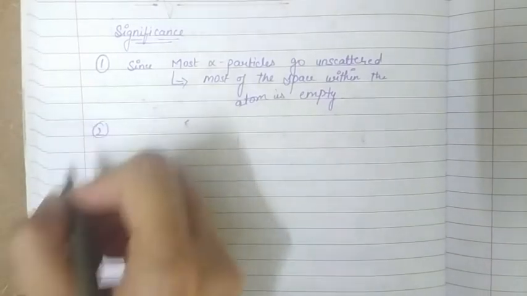Now, the second thing is, to explain large angle scattering of alpha particles, Rutherford suggested that all the positive charge and the mass of the atom is concentrated in a very small region. If we compare it with Thomson's plum pudding model, there he said that positive charge is distributed uniformly over the sphere. But Rutherford said that all positive charge and mass of the atom is concentrated in a very small region, and that region is called the nucleus, at the center of the atom, right?